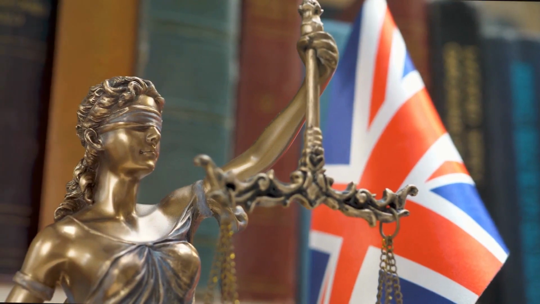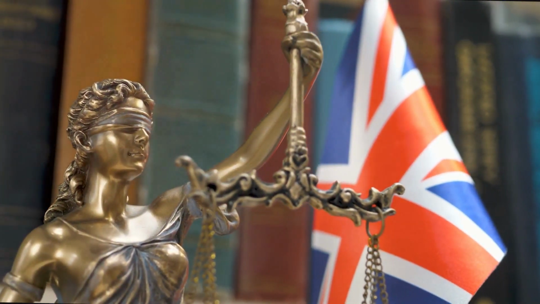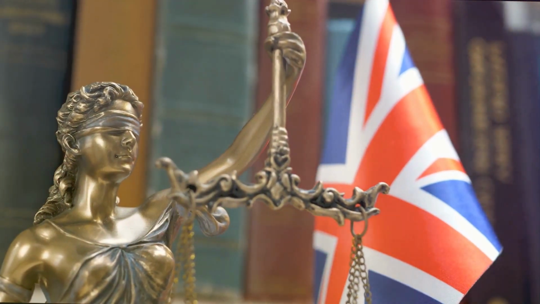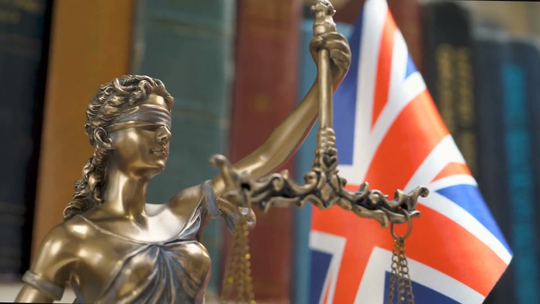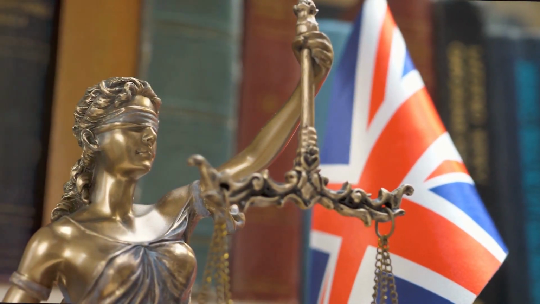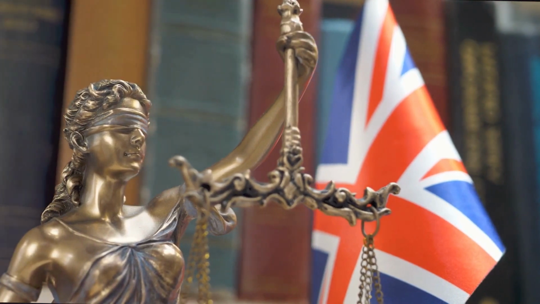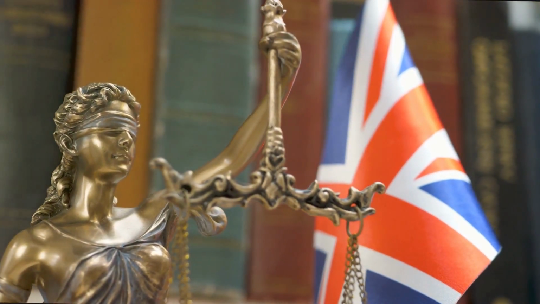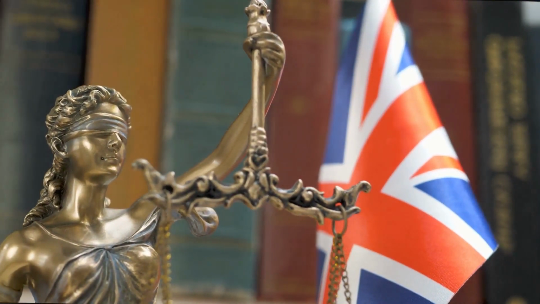Probate is essentially a legal mechanism that governs the administration and distribution of a deceased person's estate. It ensures that the assets of the deceased are distributed according to their will, or if they died without a will, in accordance with intestacy laws.